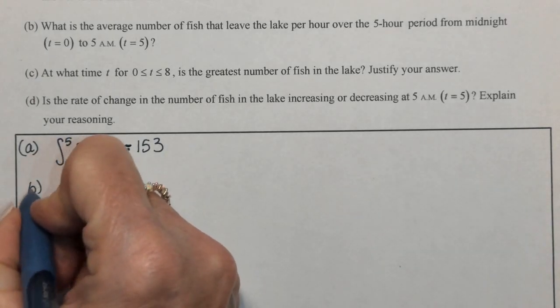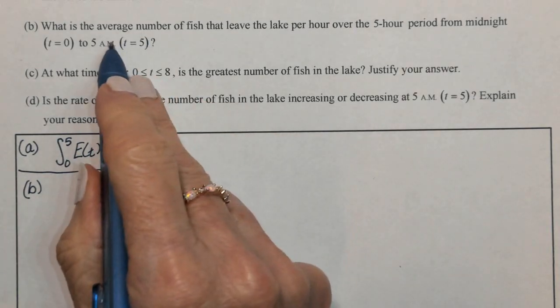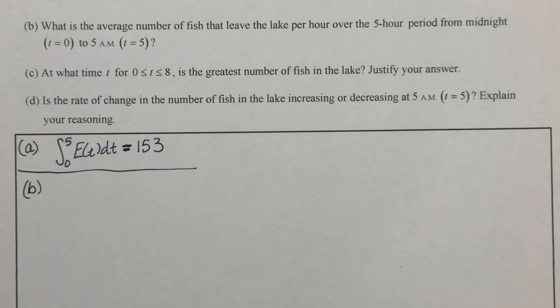Part B. What is the average number of fish that leave the lake? The average number of fish that leave the lake.